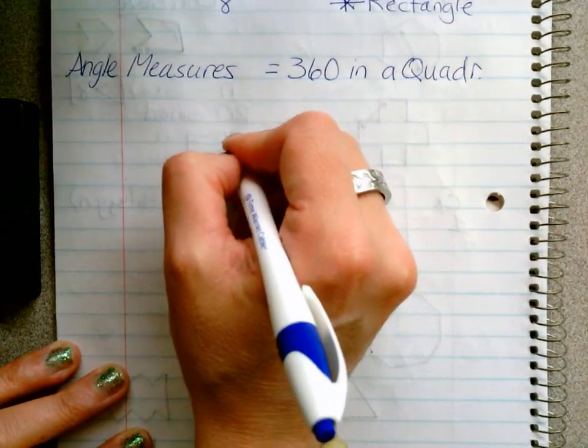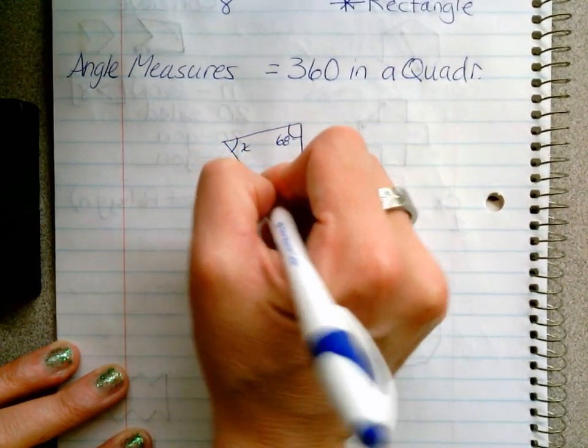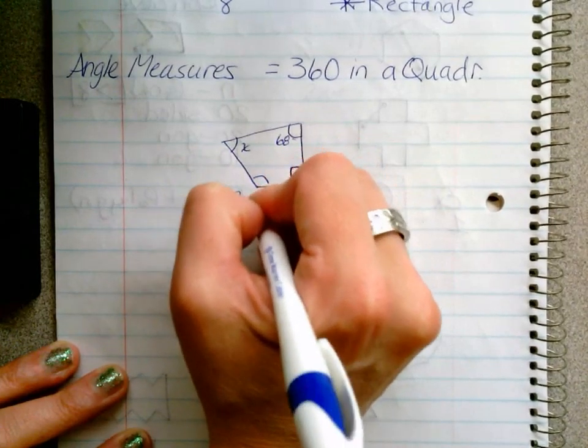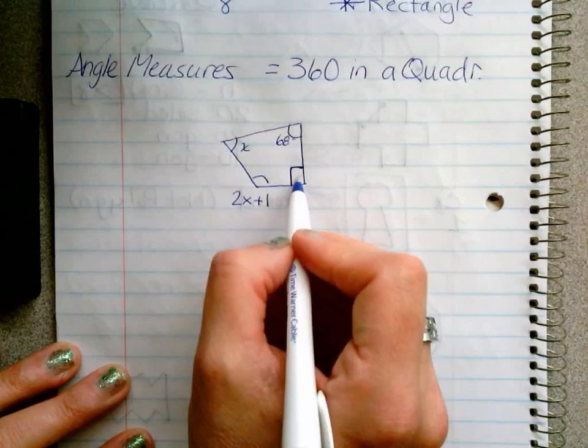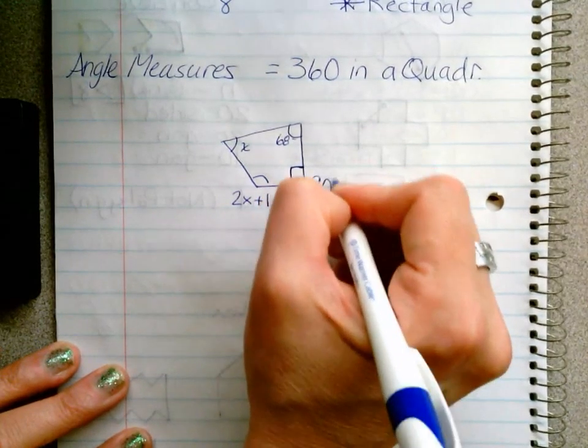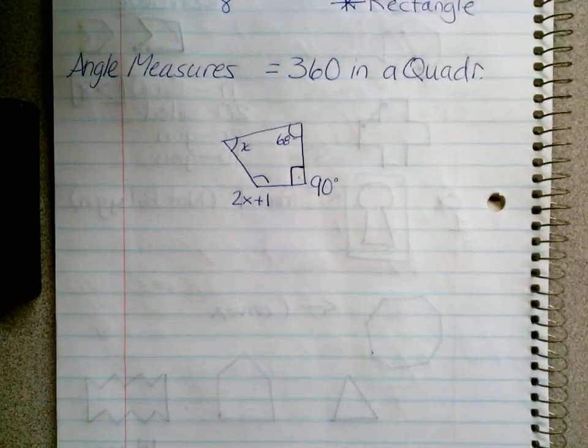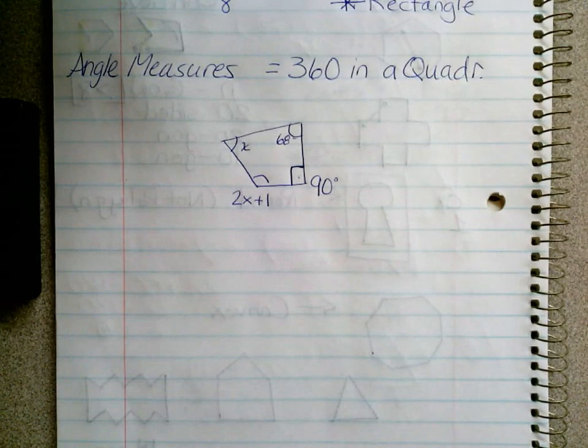They told me this is x. And they told me this is 2x plus 1. What is this then? I can't solve it unless I know what this is. Good job. So, x plus 68 plus 2x plus 1 plus 90 has to equal 360.